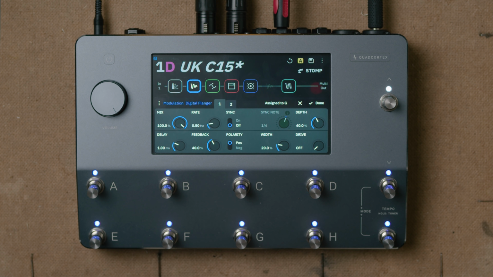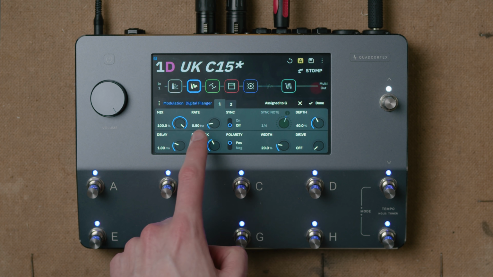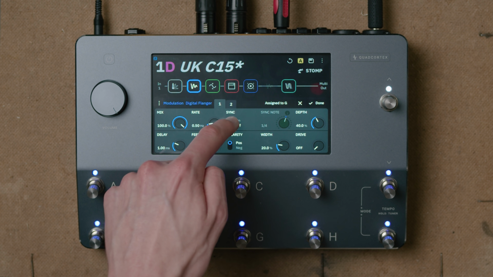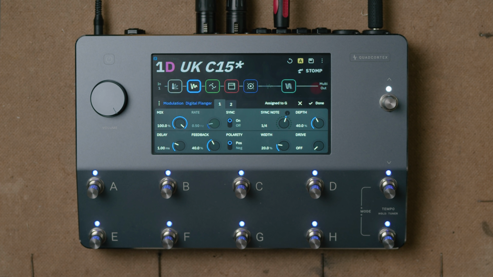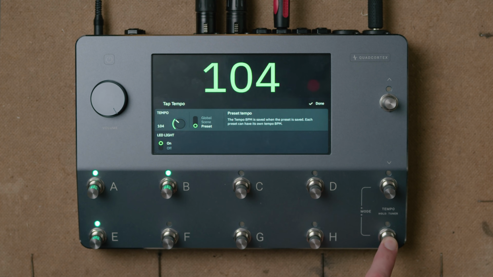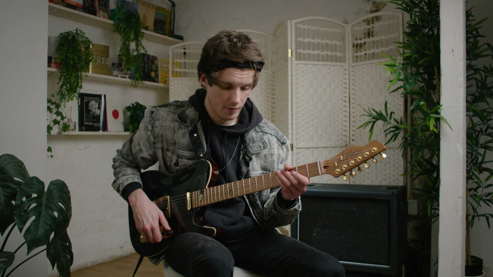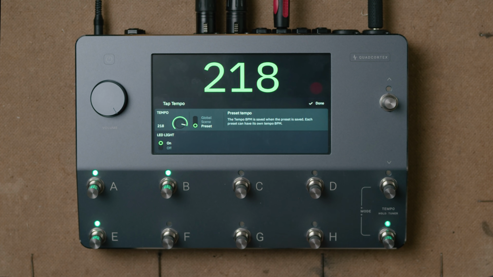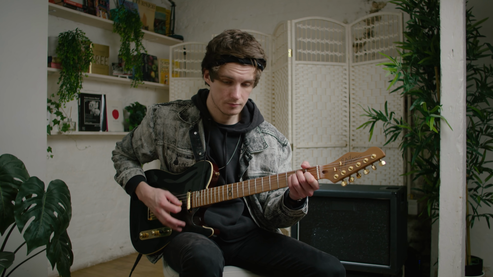A new sync feature has been added to all the modulation devices in Quad Cortex. And to show that, I've got the digital flanger here. And as you can see, the rate at the minute is at 50 Hertz when sync is off. If I was then to turn sync on, you'll see that if I tap tempo to 104, the rate of it now is at the tempo that I tapped. If I speed it up to 218, it syncs with the tap tempo that I've inputted into the unit.